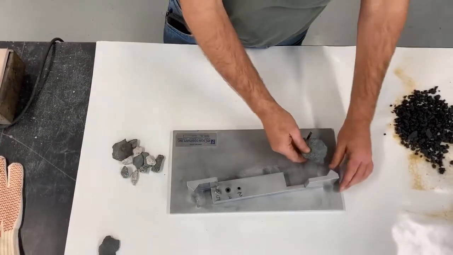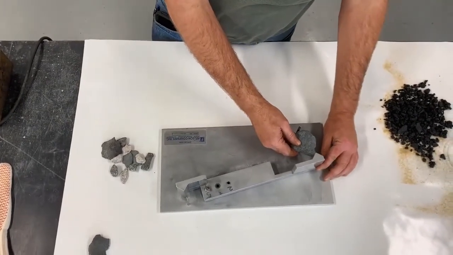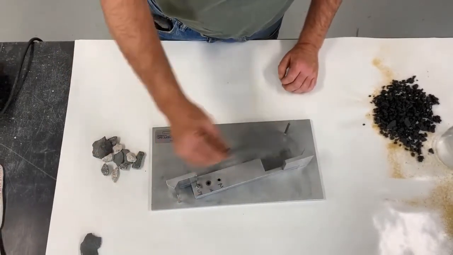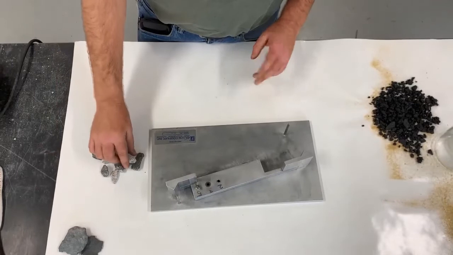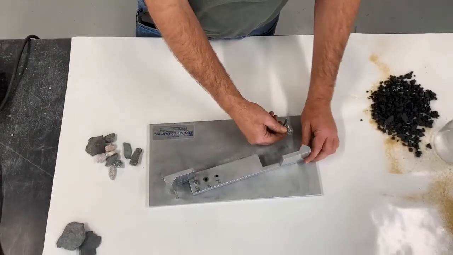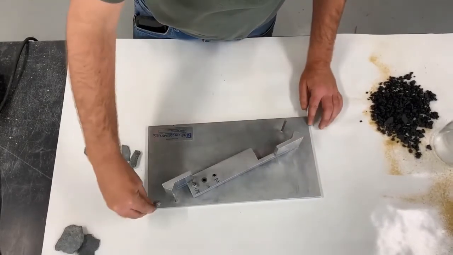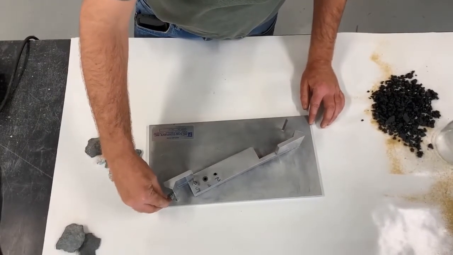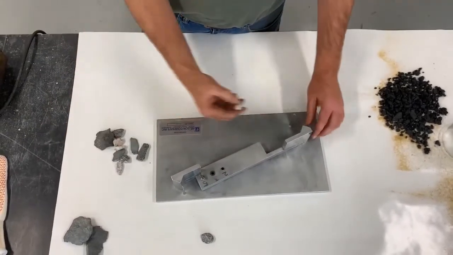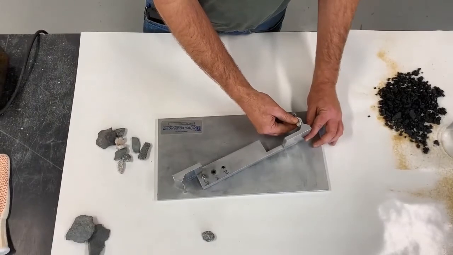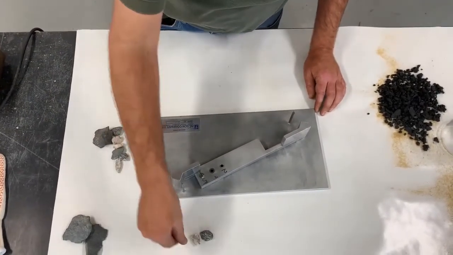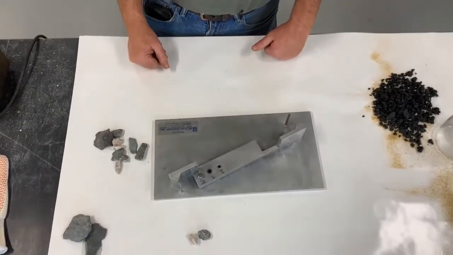Same way with this particle here. Put it in lengthways, turn it sideways to its thickness. If it slides through, then it's considered flat and elongated. As you see this particle here, again, length. And as we see, this one does not pass through, so that would be considered non-flat and elongated. And that's what we tend to look for. We want particles that are not flat and elongated, because they tend to be stronger and more durable particles.